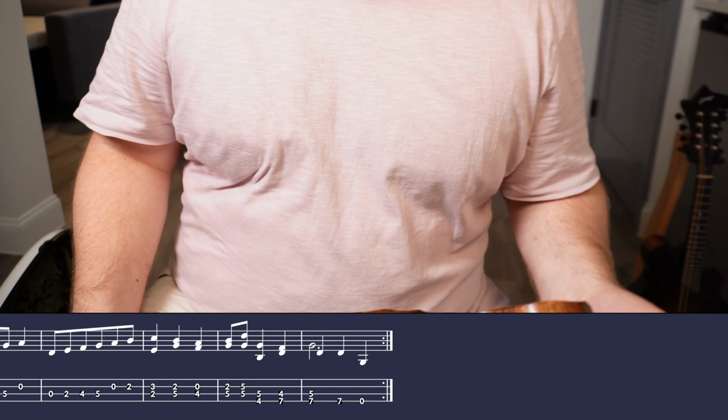There you go. That's the whole tune at slow speed. And that concludes Bach, Petzold's Minuet in G.